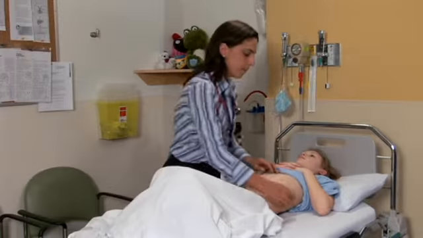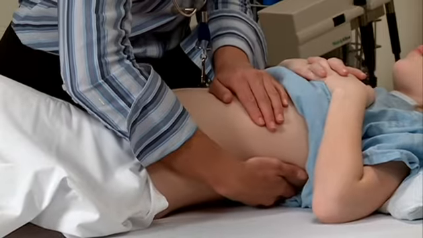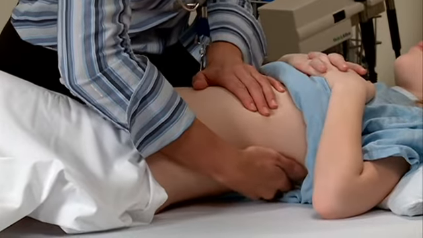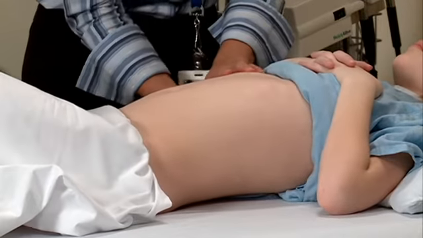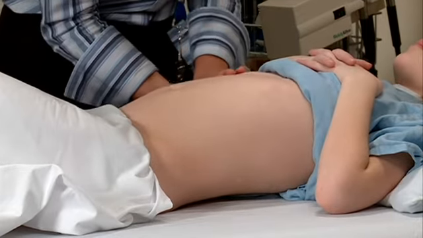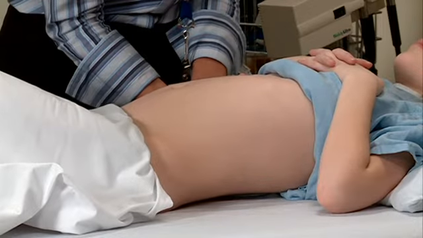The kidneys are palpated in a two-handed technique. Palpate deep anteriorly with your one hand and in the costophrenic angle with your other hand. An enlarged kidney will be palpable by the anterior hand.